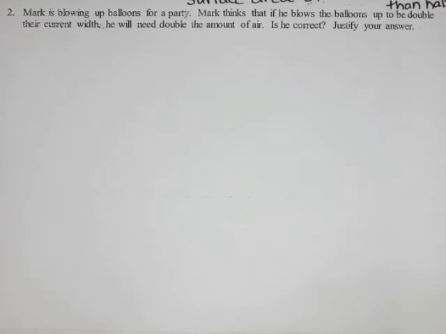With all of the questions on this handout, these are not opinion questions. I'm not asking you whether you think that he's right or not. I'm asking you to figure out mathematically whether he's right or not. So you are going to test his theory by doing some math to figure it out.